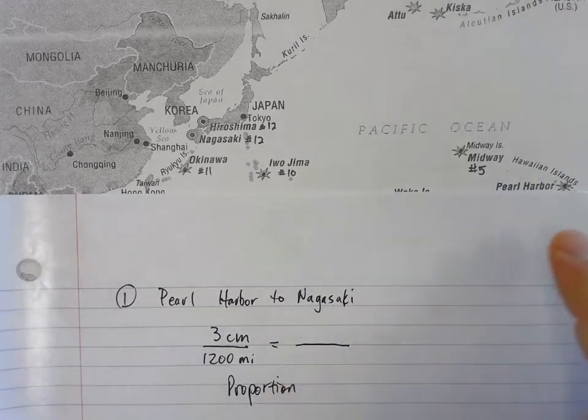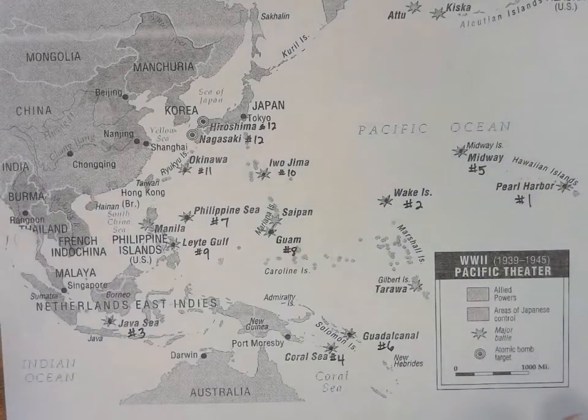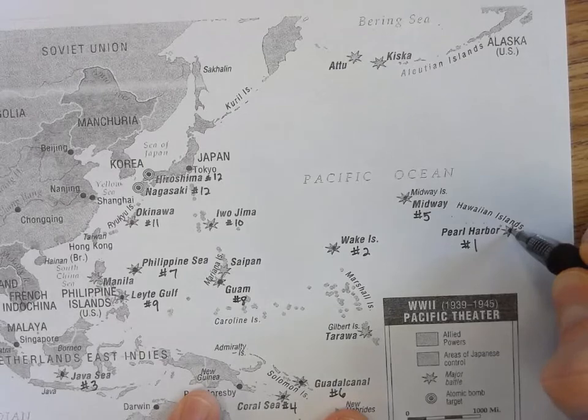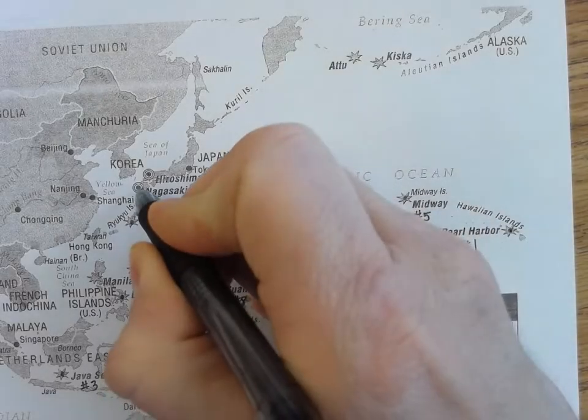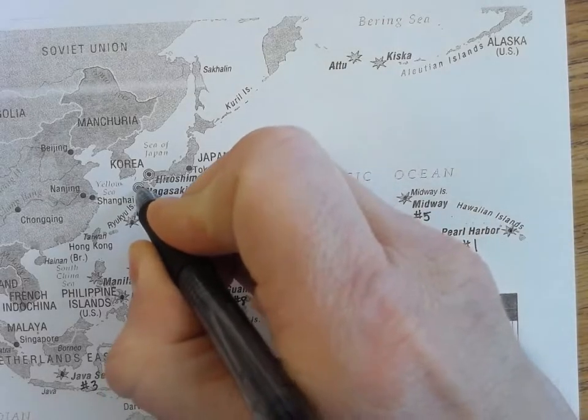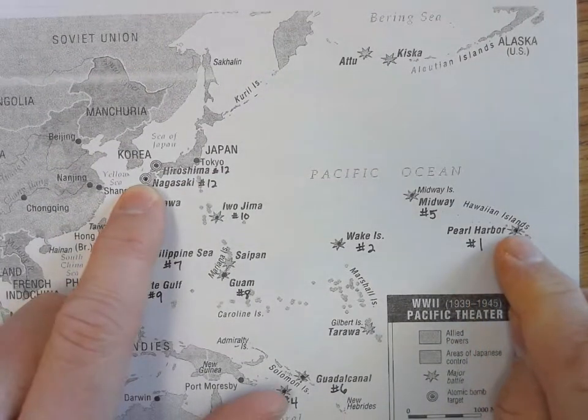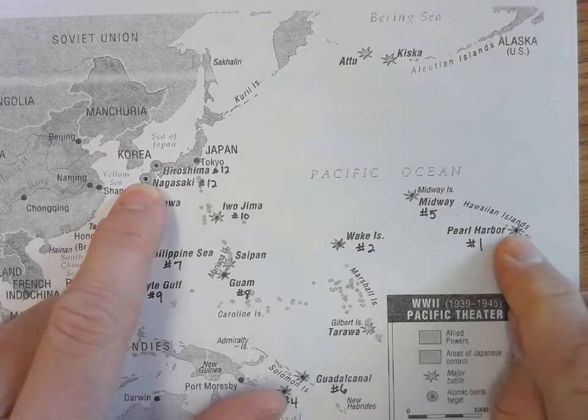All right, so let's measure from Pearl Harbor to Nagasaki. What you have to do is measure from the middle of that dot at Pearl Harbor, and then come over here and measure to the middle of this dot where we dropped that bomb on Nagasaki. So I'm measuring from the middle of each dot, middle of that dot to the middle of that dot. You see?